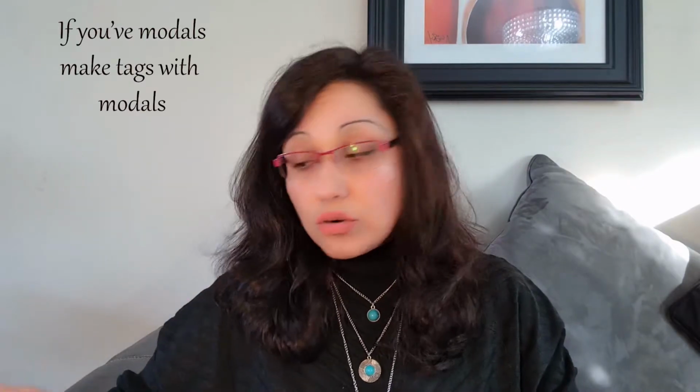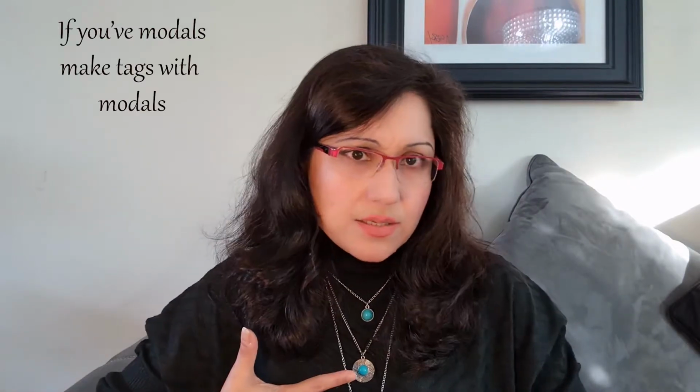Now if you have modals, then you make your tags with your modals. So if I say, I can't swim, can I? Or, you can't swim, can you? You can swim, can't you? Depending on whatever the sentence is, you make it according to that. If you have a modal, you make your tag with your modal.